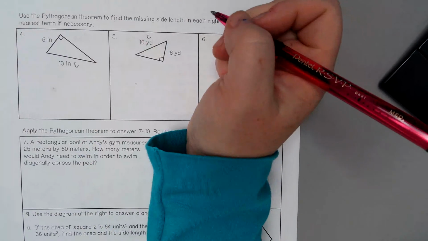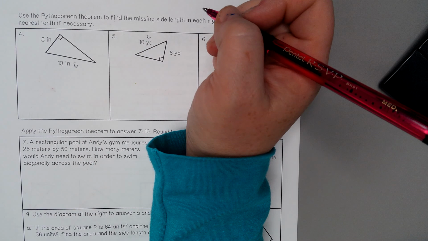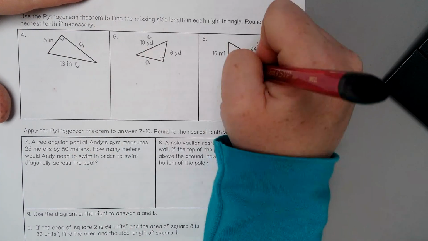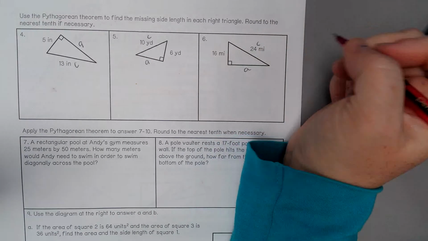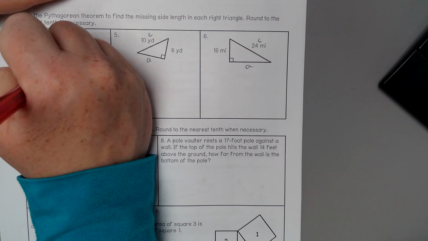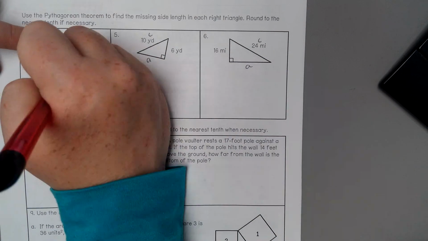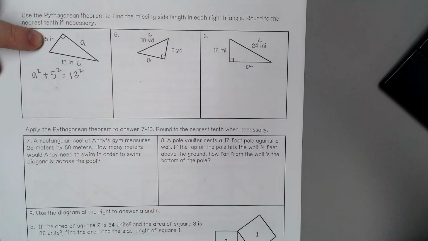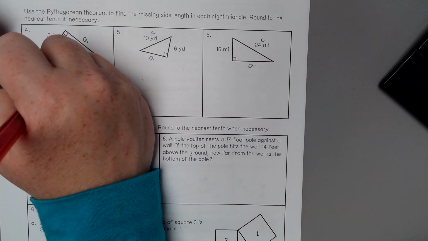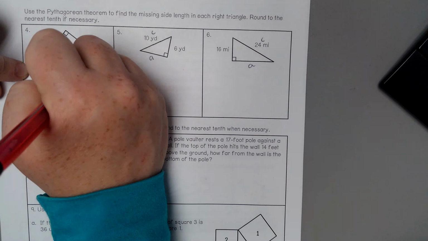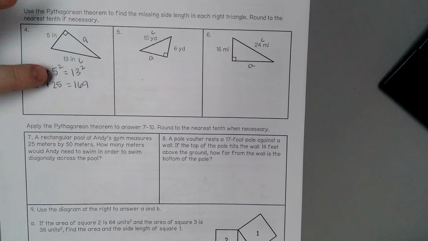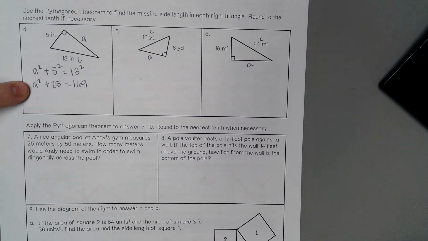The way my brain works is I want my variable first. So I'm going to label all my missing ones A. You can label them B. So my equations will now be A squared plus 5 squared equals 13 squared. So now I have A squared plus 25 equals 169. Did my squares. We need to get our variable by itself.